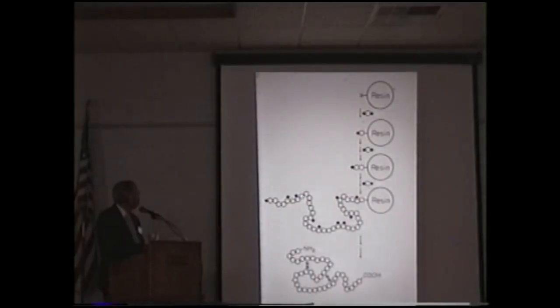And so on. You keep adding the units until you assemble the peptide chain that you're interested in. Then finally, the stable bond here, which is usually an ester, can be cleaved under more rigorous conditions. That liberates your product into solution, and then you purify it and analyze it.